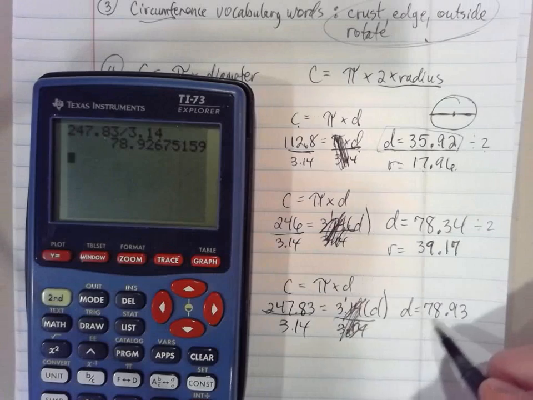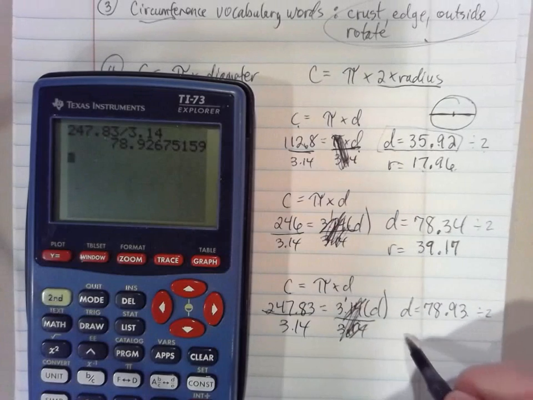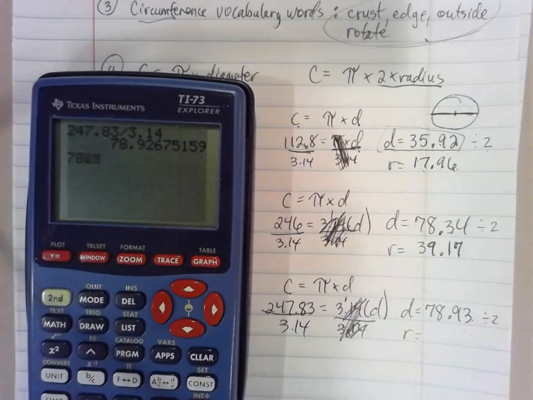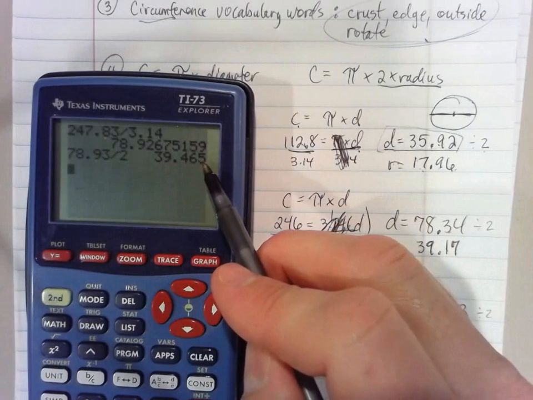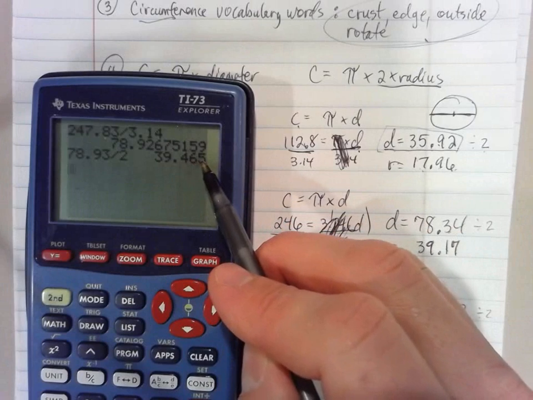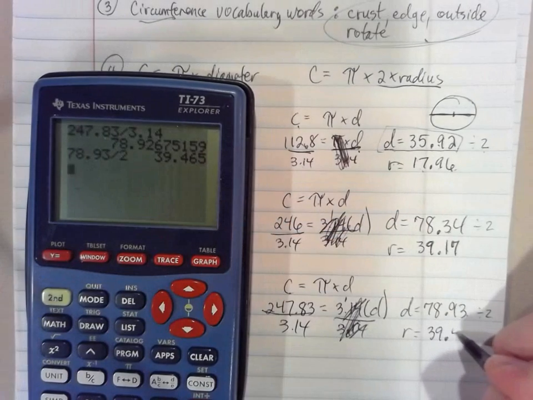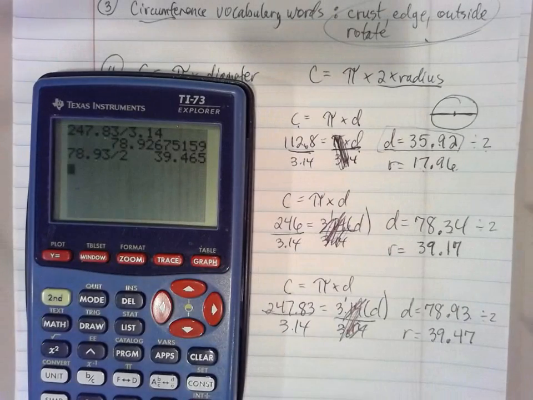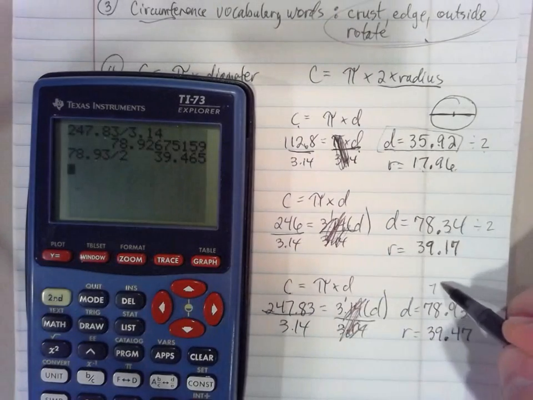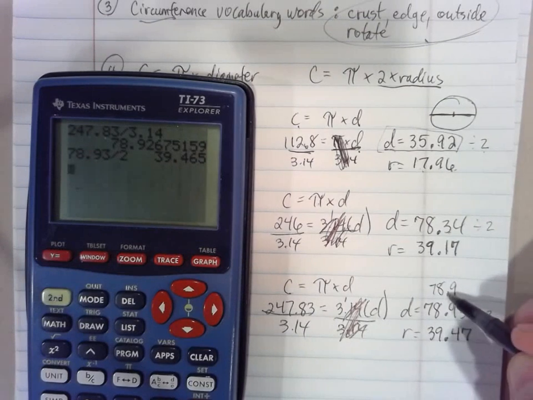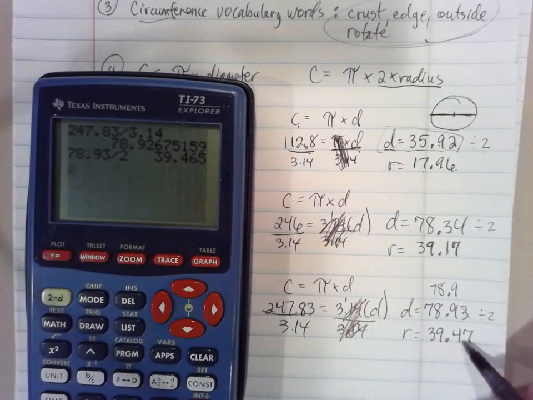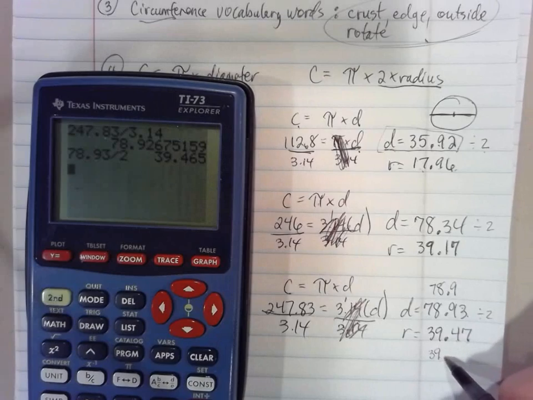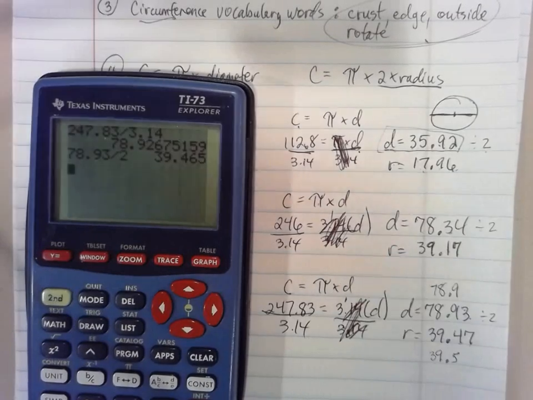If I want to know what the radius is, you take half of that, or you divide it by 2. Let's do 78 and 93 hundredths divided by 2. That would give you 39.465, and since there's a 5 there in the thousandths place, we're going to round that up. If it's 5 or higher, round that up. So that's 47 hundredths. If it asks you to go to the tenths place, this one would be 78.9 for the diameter because there's a 3 there and you don't round up. On the radius, since there's a 7 there in the hundredths place, you'd round that up. So to the nearest tenth, that would be 39.5 because of that 7 right there.